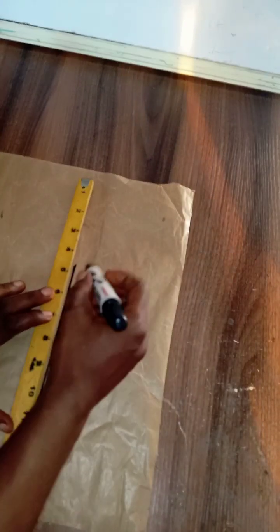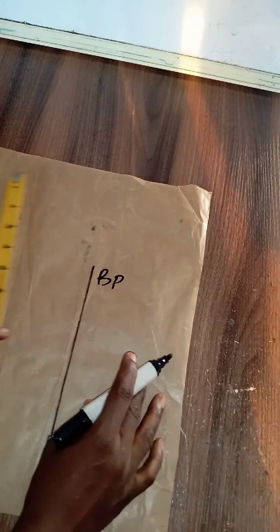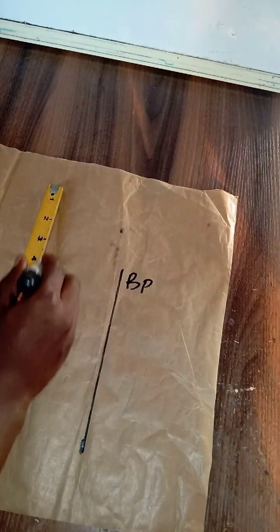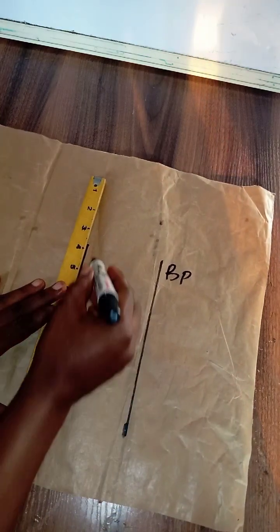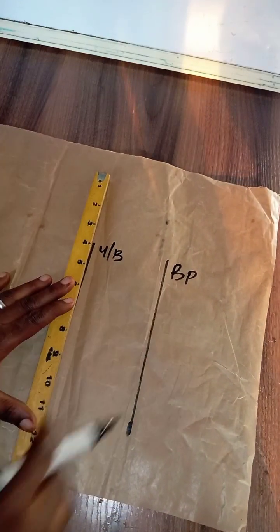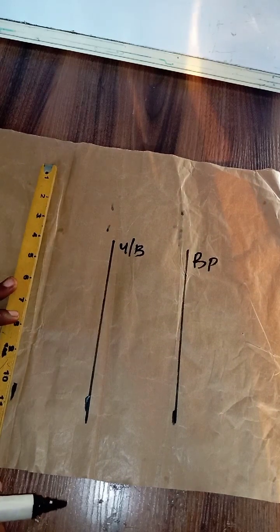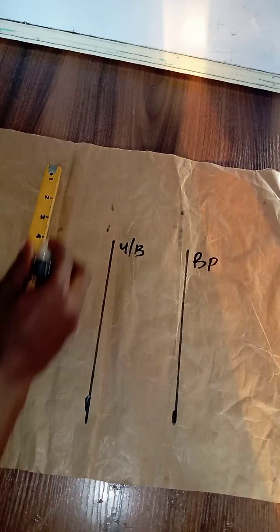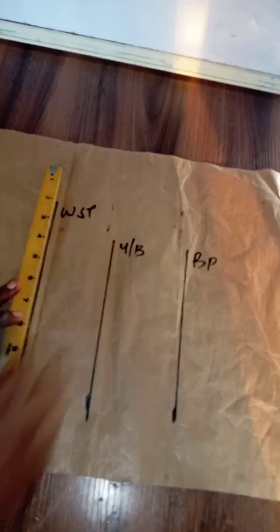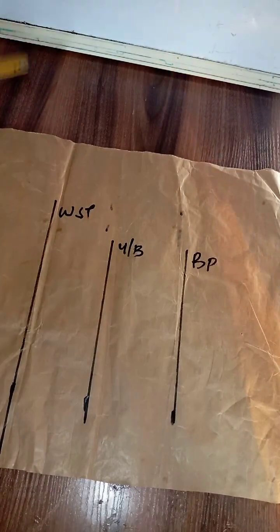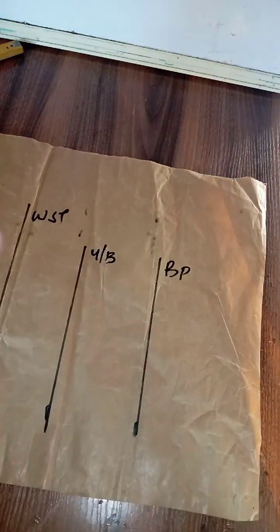So I went ahead to create a straight line on it and label it one after the other. I have my breast point. I have my under bust. This is my under bust line, and I have my waistline here. This is my waistline.